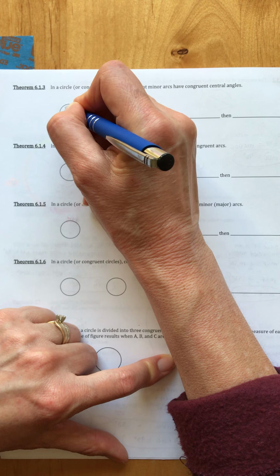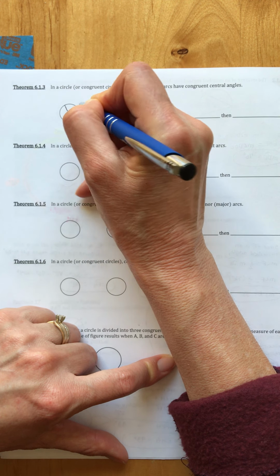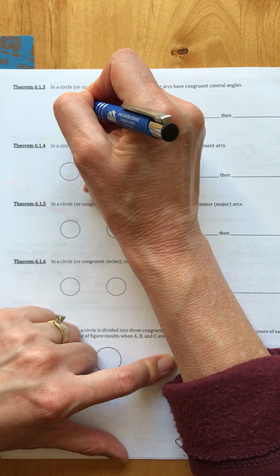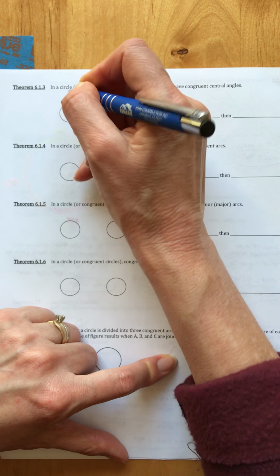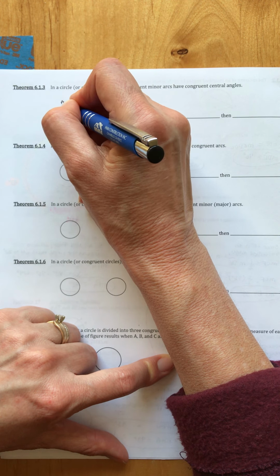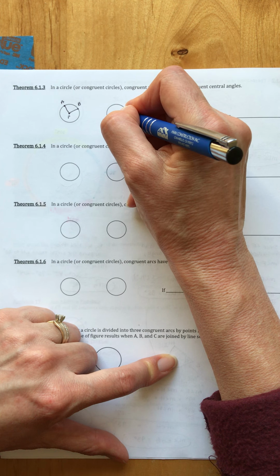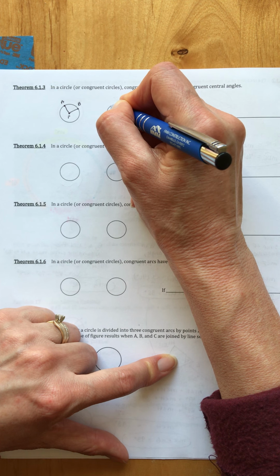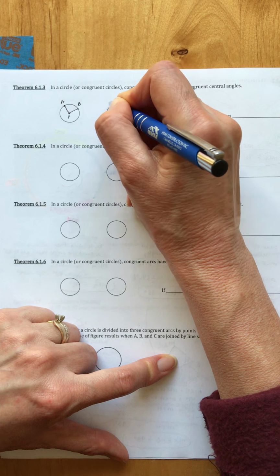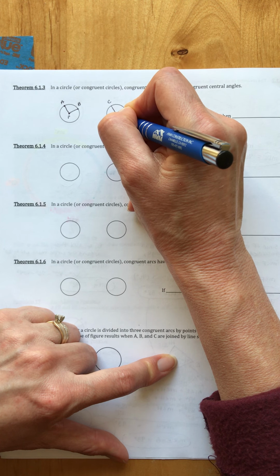Let's put the center in here. So we're just going to go like this, okay? So we'll call it A, B, and P here, okay? And then here we have to use different letters, so we'll use C and D and O.